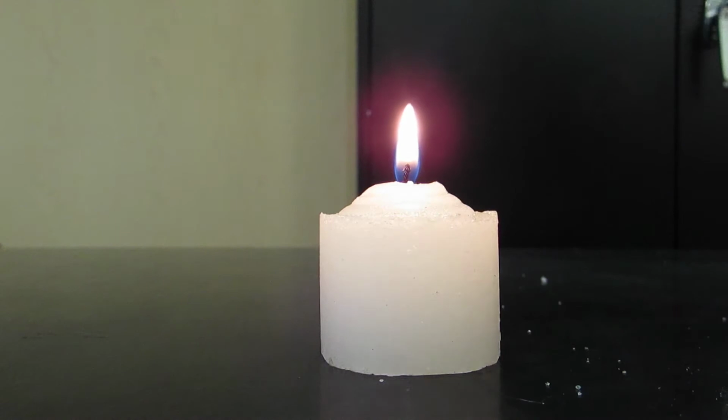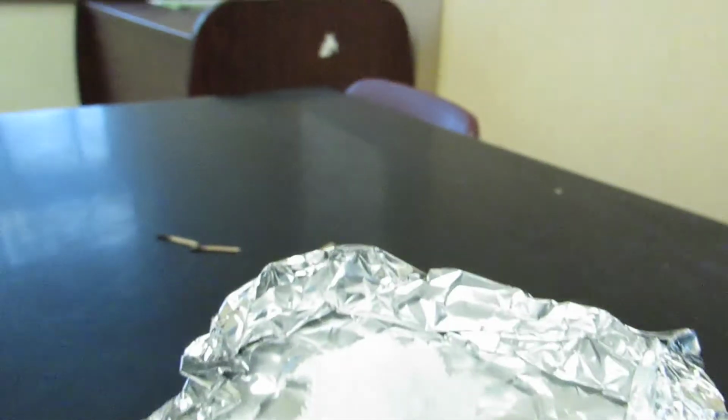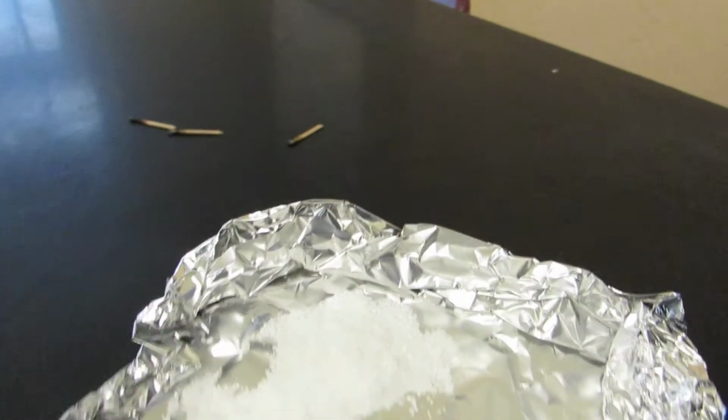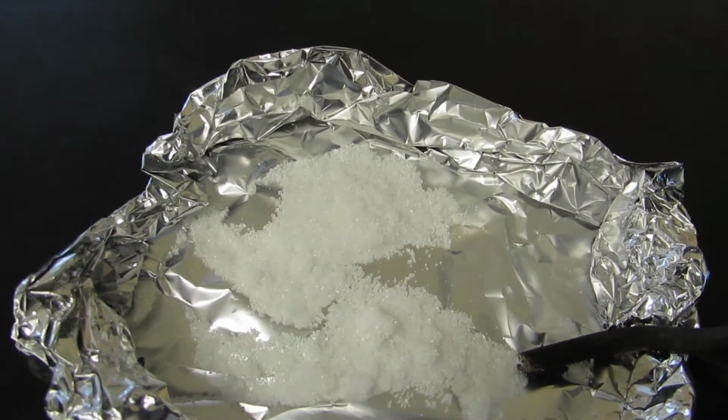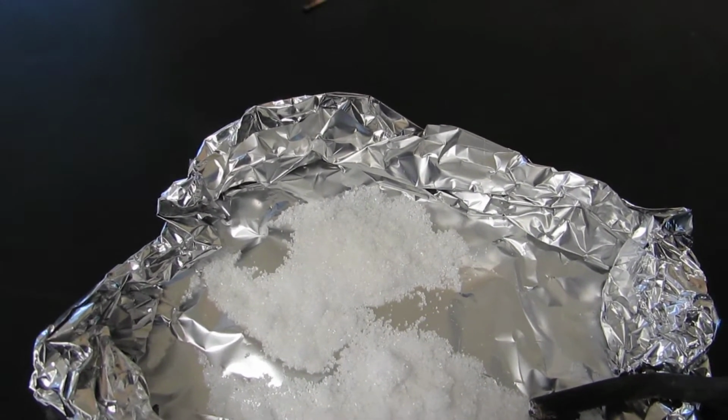The third experiment, we are going to light our candle once again. We're going to take some sugar and put it in a tin foil kind of like plate, and we're going to heat it up to see what happens. So take a good look at what happens.